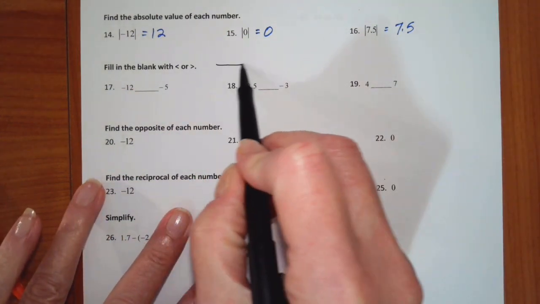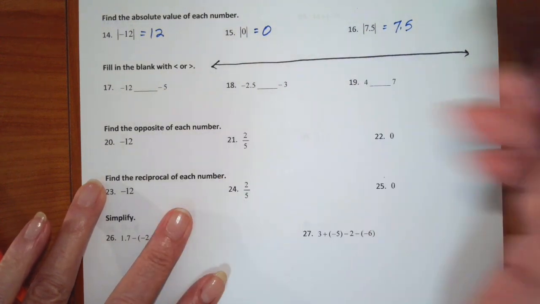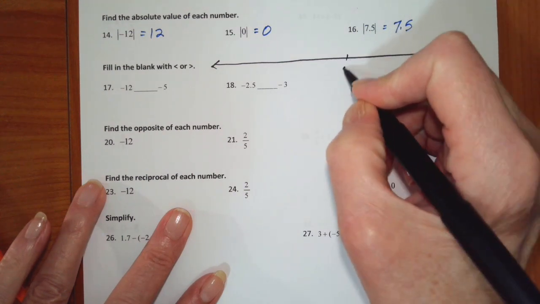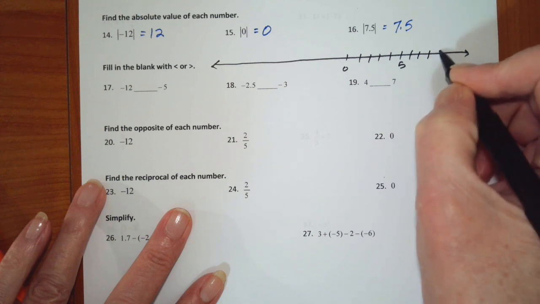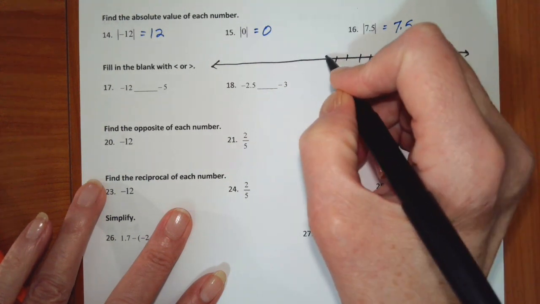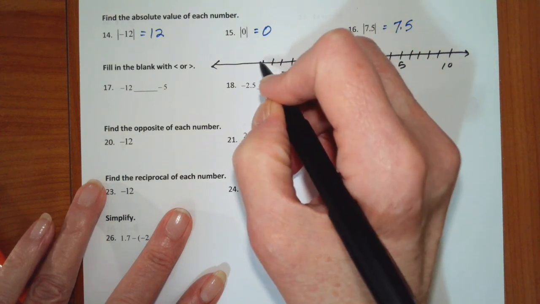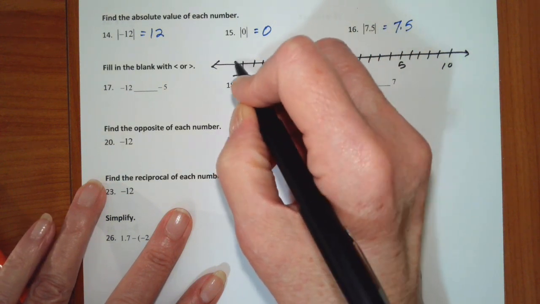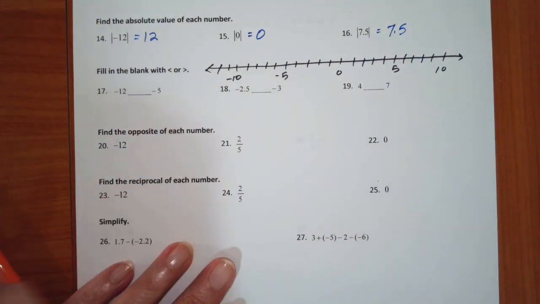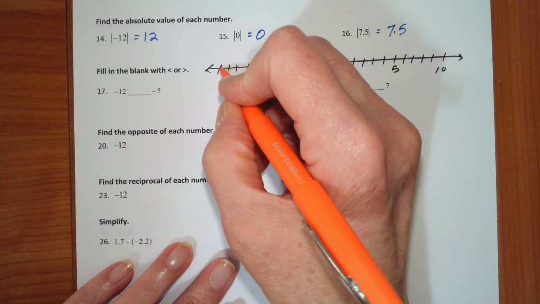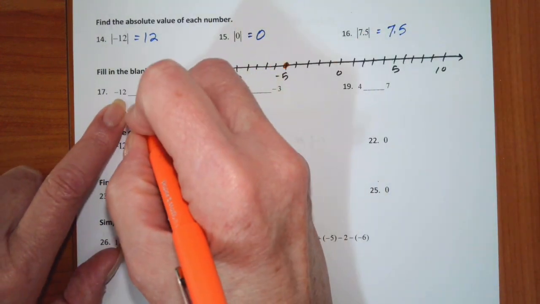I'm just going to draw a number line here, and I'm about to go from -12 up to 7. So let's do 0, 5, 10, -5, -10.